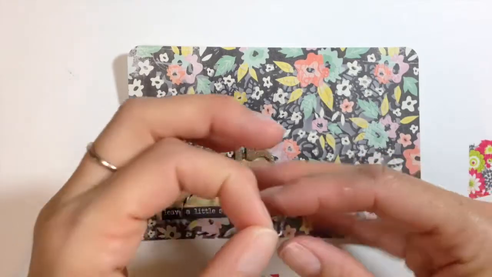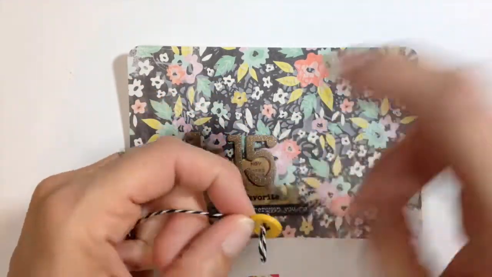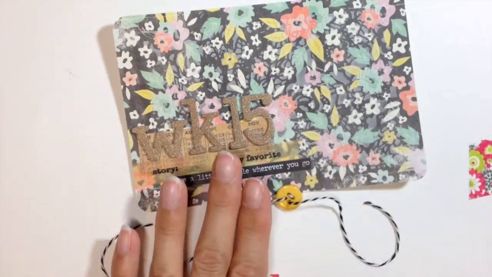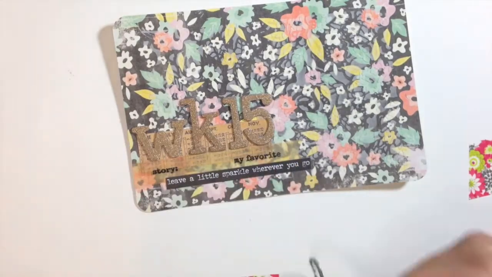And I'm not sure if you can hear that or not, but my dog is squeaking his squeaky toy. He's in the background squeaking, of course. He would be doing that while I'm talking to you guys. Oh, I think he stopped. So anyway, back to the layout.